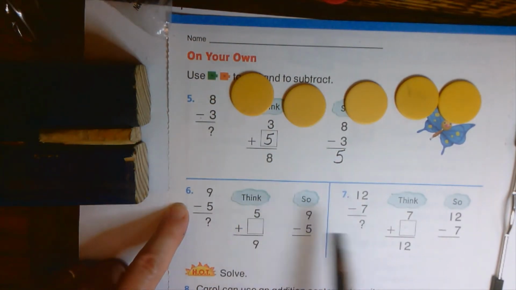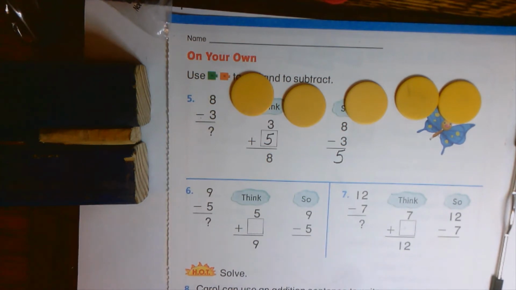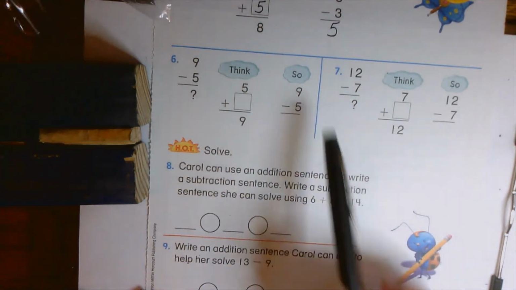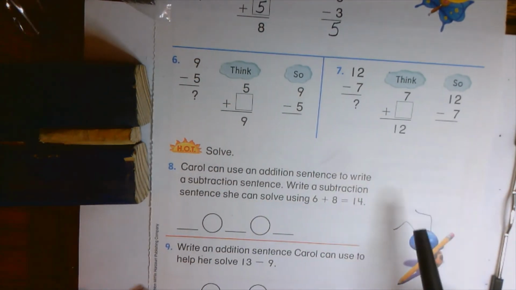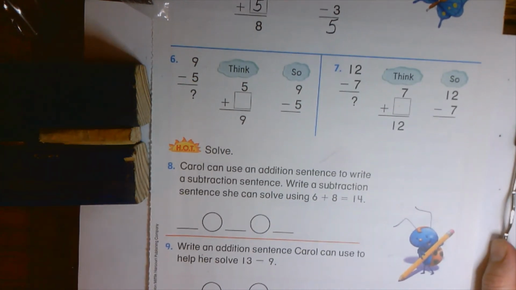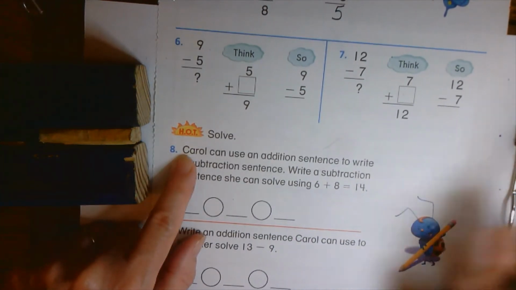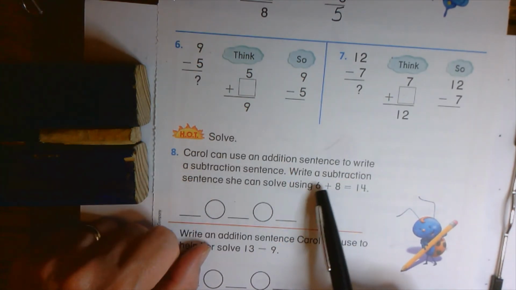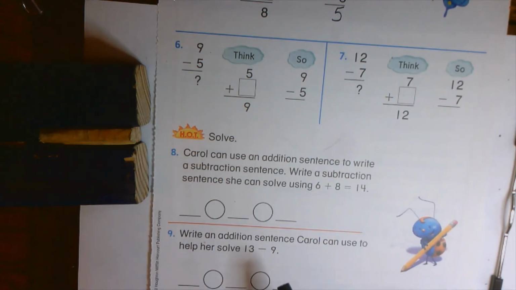You guys can go ahead and choose your own method for solving 6 and 7. Let's take a look down here at the hot problem. Pause the video and go ahead and do 6 and 7 and then start it again when you're ready to do number 8. Carol can use an addition sentence to write a subtraction sentence. Write a subtraction sentence she can solve using 6 plus 8 equals 14.